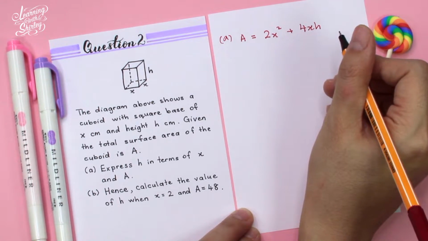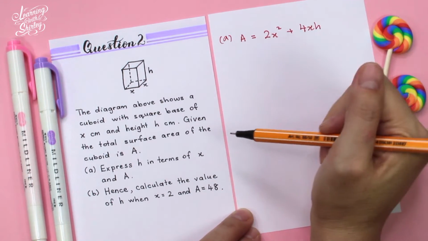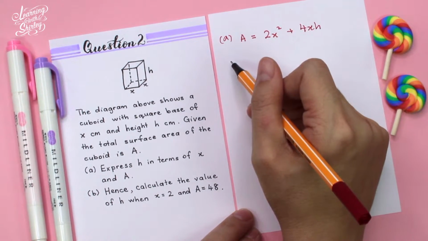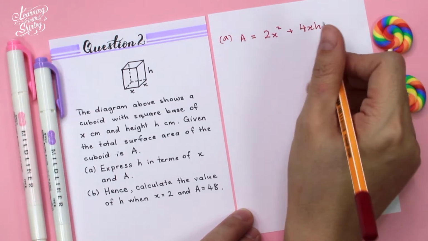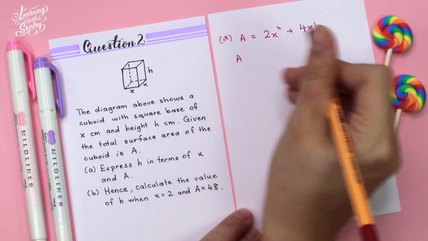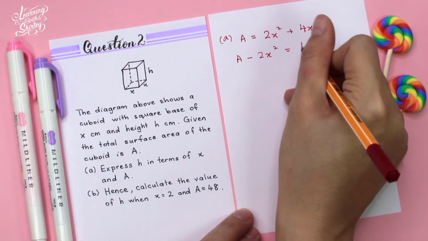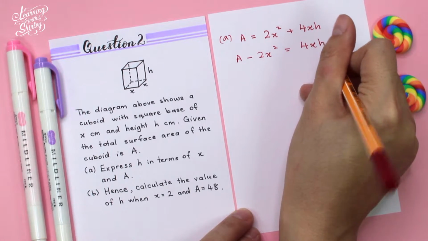Since they want us to express h in terms of x and A, we have to make h the subject on the left hand side. So how to do it? We shift this over to the left hand side first, so A minus 2x squared equals 4xh.